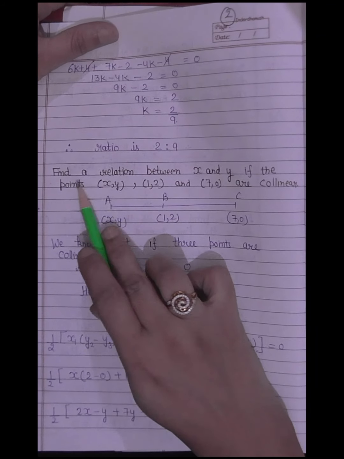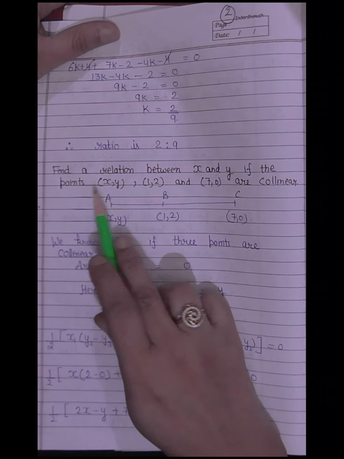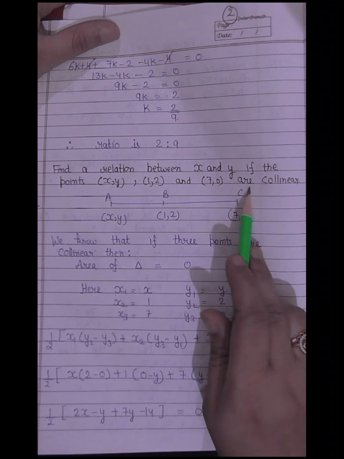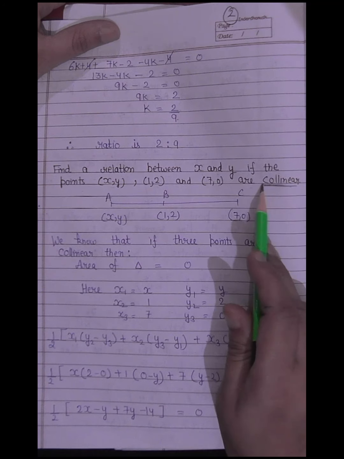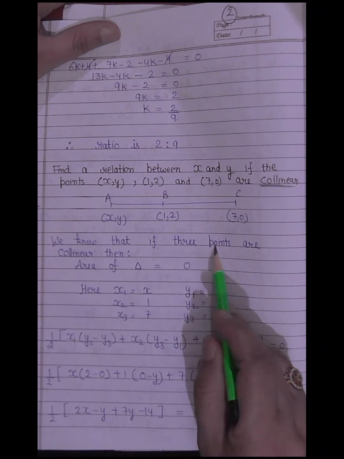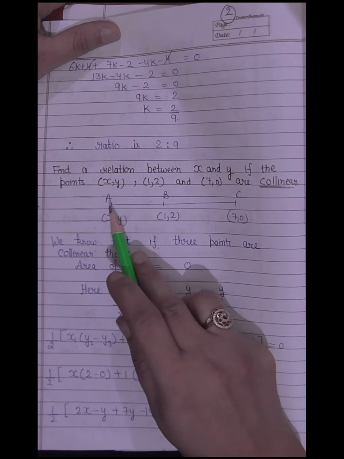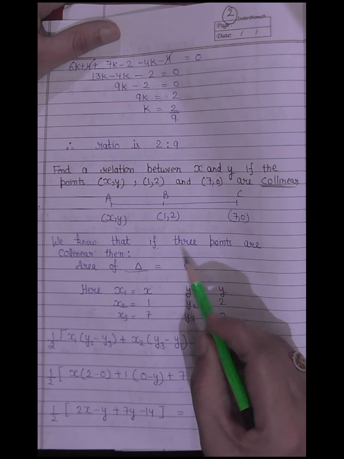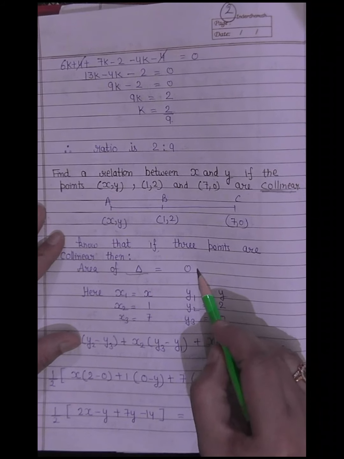Next example. Find a relation between x and y if the points (x, y), (1, 2) and (7, 0) are collinear. We know that if the points are collinear, then the area of the triangle is 0. Here I have taken 3 points A, B, C with their coordinates. And for collinearity, the condition is that the area of the triangle is equal to 0.